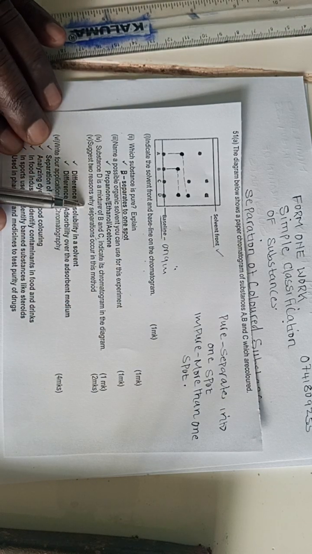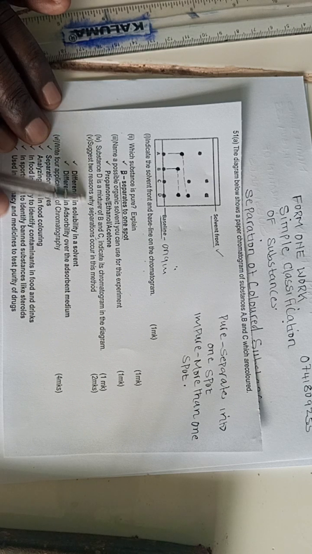Suggest two reasons why separation occurs in this method. In other words, you can also be asked what conditions are required to separate the chromatograms present in the dye. This one is asking you to know the conditions required to separate the dye.